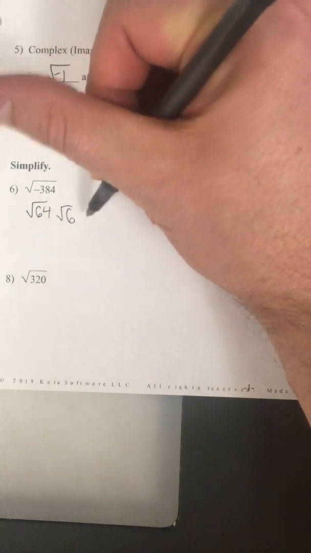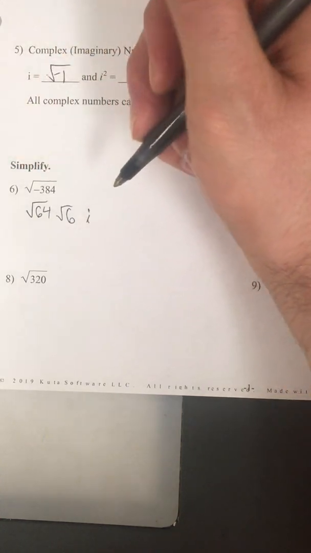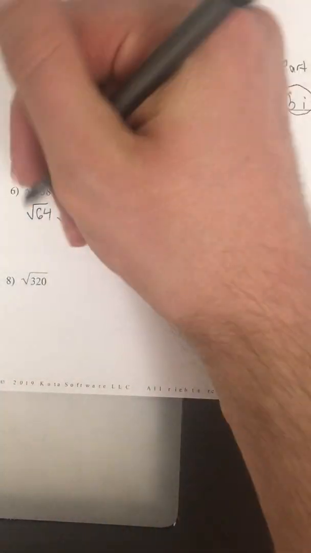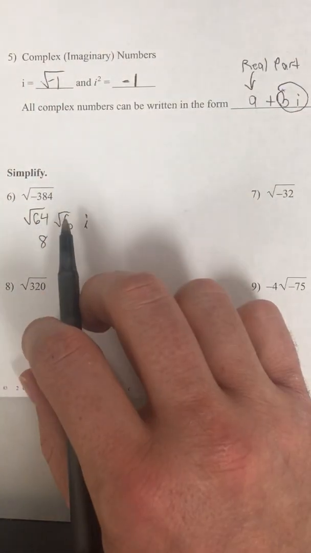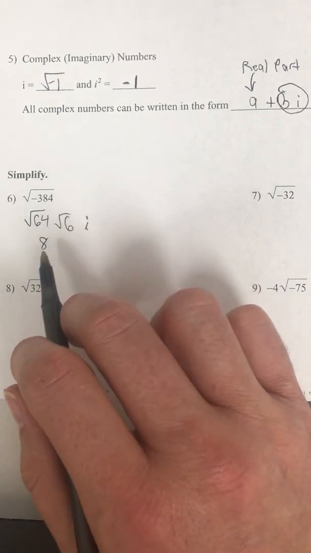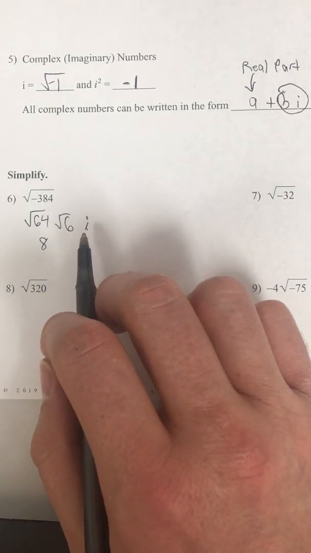It's going to have an i in it. It's not a real number, but I'm still working it the same way. What's the square root of 64? It's 8. Is there a square root of 6? No, there is not. Now, you'd have 8, you have square root of 6, and you have i.